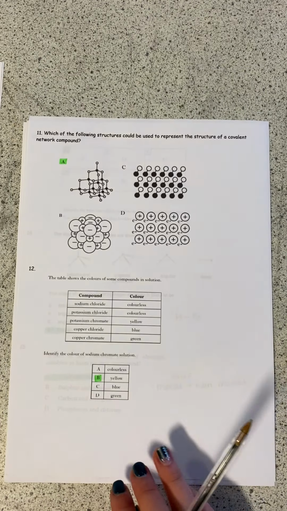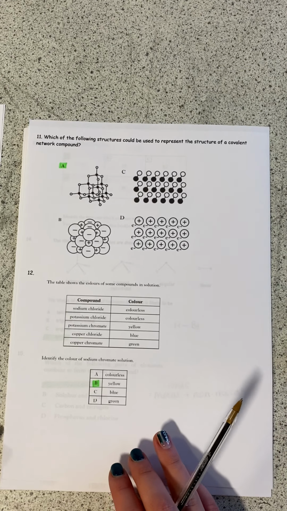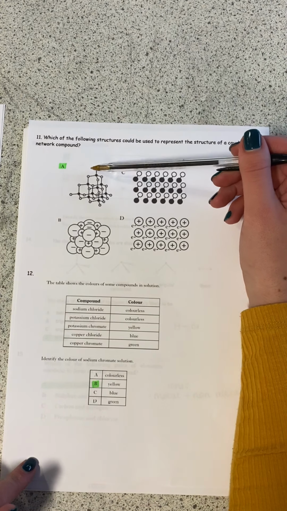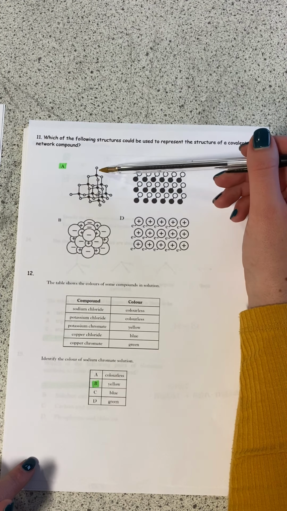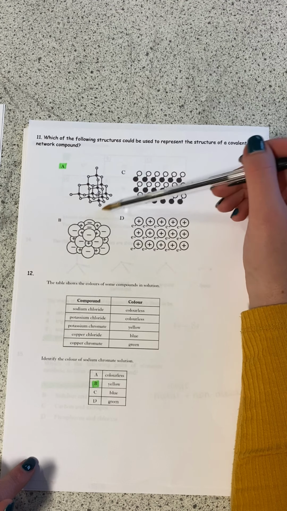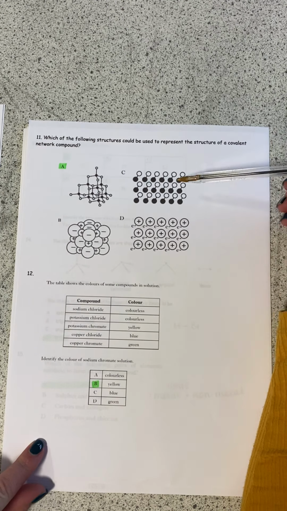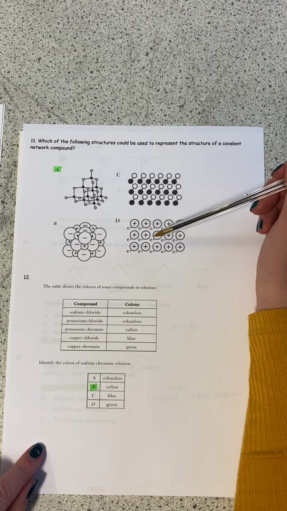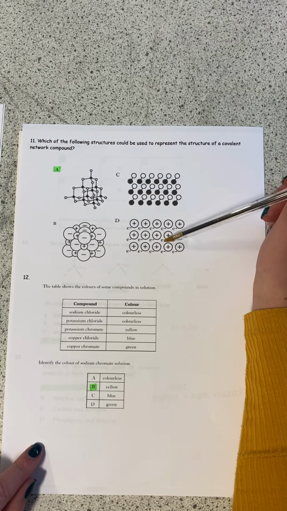Question 11. Which of the following structures could be used to represent the structure of a covalent network? Remember, we have the covalent network lattice. It is multiple strong covalent bonds, and it looks like a shape like this. This one would be covalent molecular. This one would be your ionic, and this one would be your metallic with your delocalized electrons.